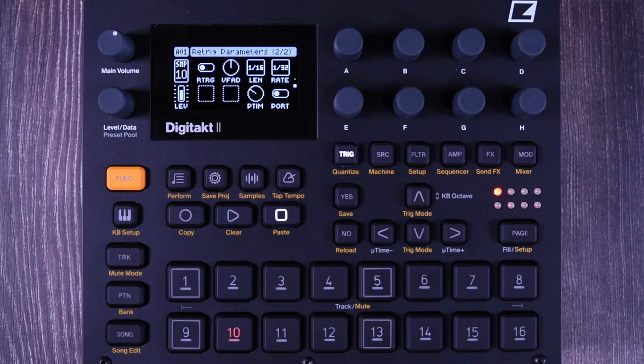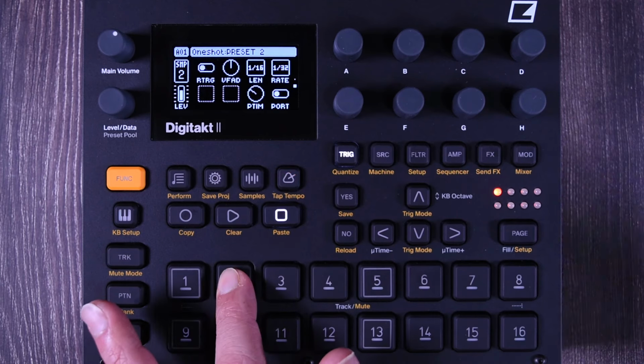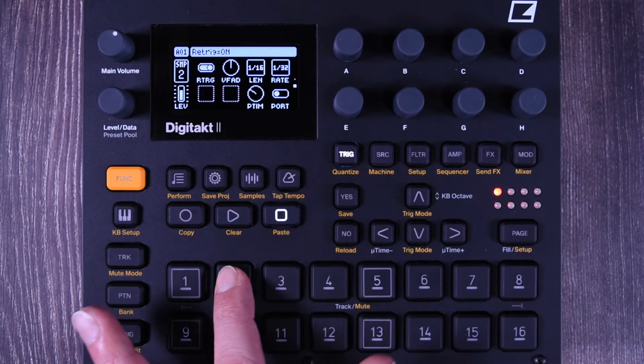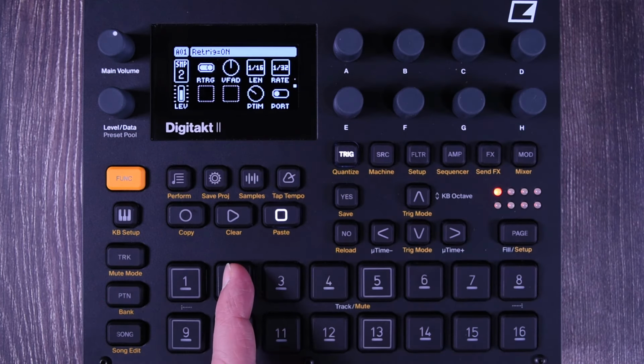Now on the Mark I, this was on a different screen. Now it's just on the trigger screen, which is fine. Now this is about retriggering. If I play a key, maybe something like that, nothing happens. So first you need to turn it on. If I play it now, notice that it's retriggering. And that's the whole point.